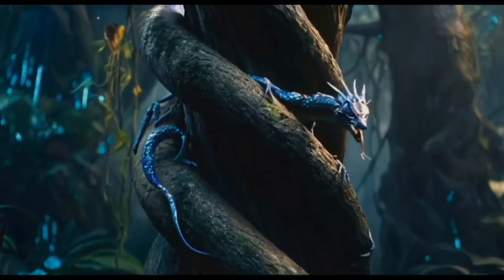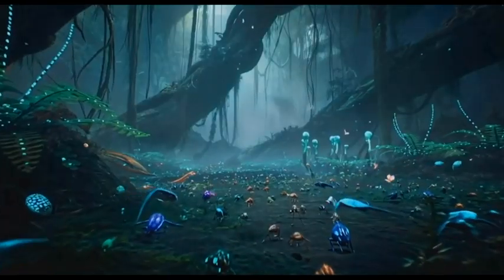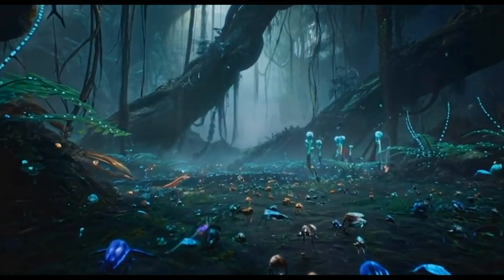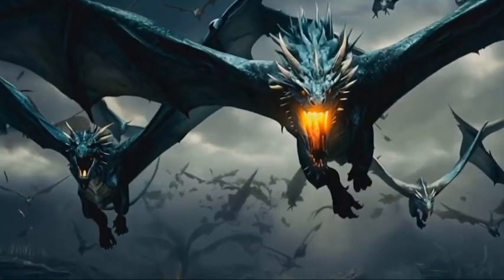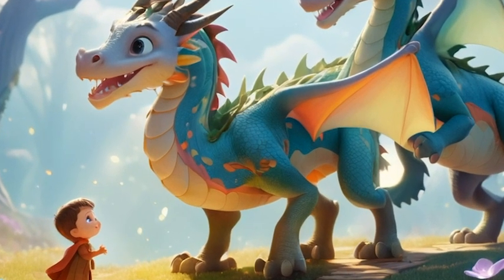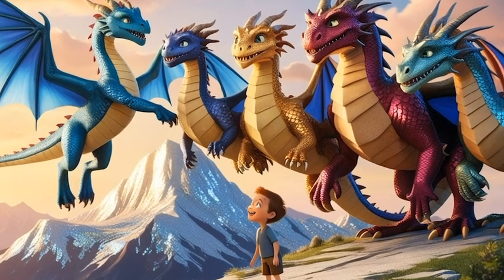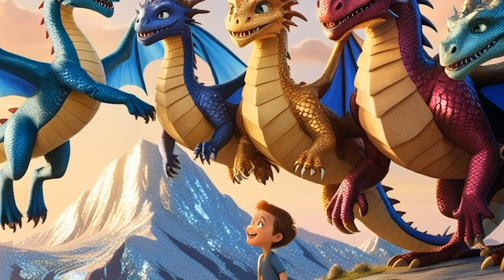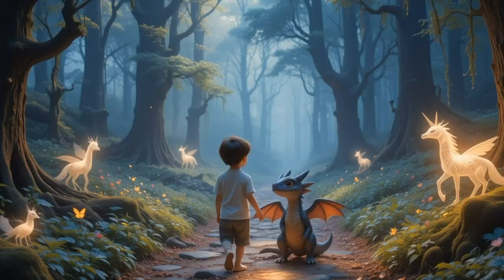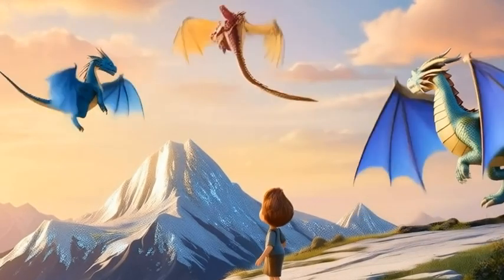Beyond the door, a wicked sorcerer loomed, dark magic swirling. But the brave child held up a glowing artifact, and the dragon breathed dazzling flames. Together, they defeated the sorcerer and found the dragon's family atop a sunlit mountain. As the stars filled the sky, the child and dragon sat together, their bond unbreakable, their adventure unforgettable.